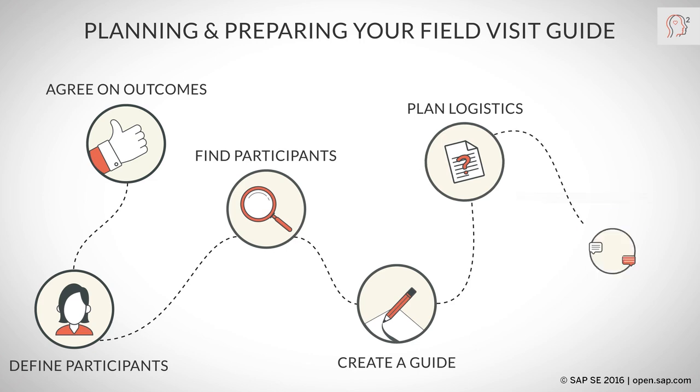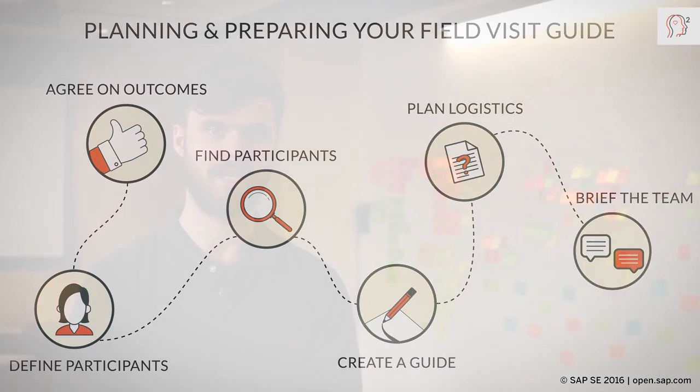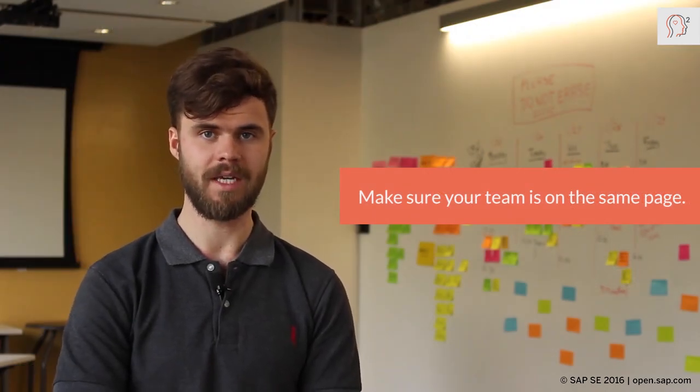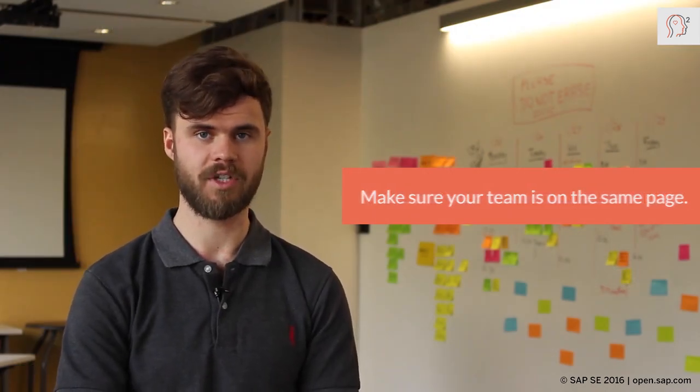You've done all the necessary work now to plan and prepare your research activity with your team. Now it's just the last thing you need to do. You need to brief your team, make sure everybody's on the same page, everybody knows where to meet, and everybody has a research script and any of the note-taking material that will be required, and then you're good to go.